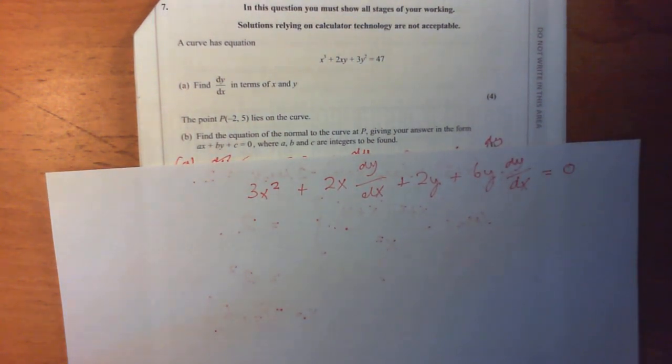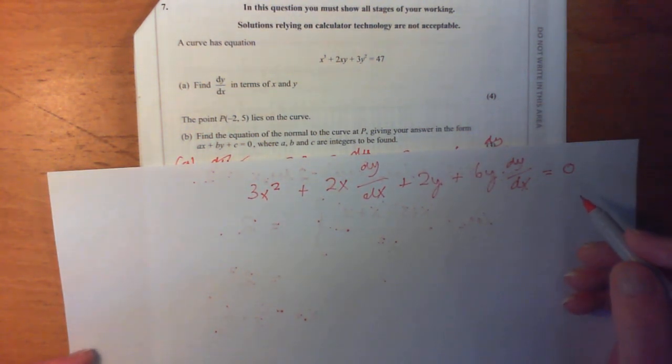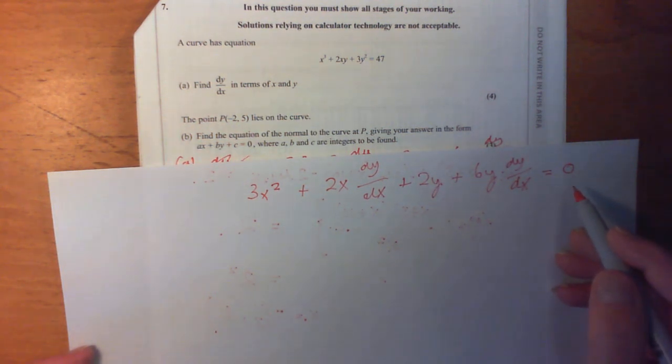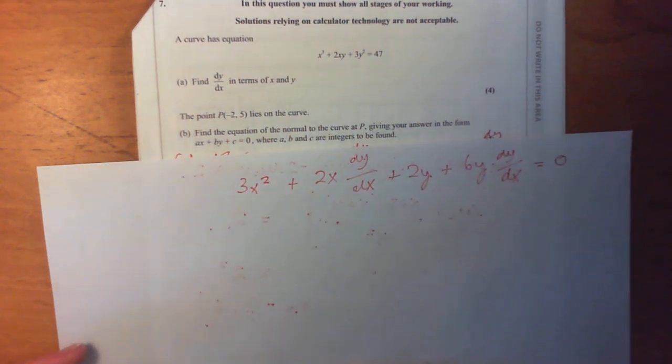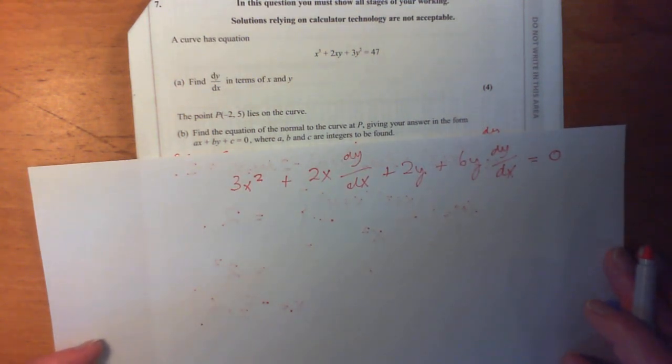I'm trying to think about this. It's caught me a bit on the hop here. I think there was a common problem with people who didn't put the 0 down or something like this. But that's the differentiation anyway.